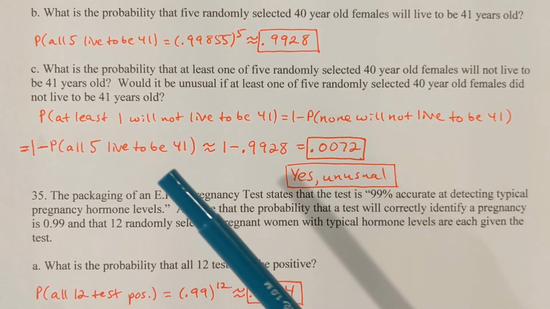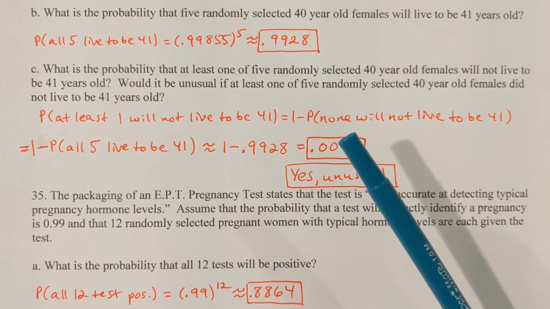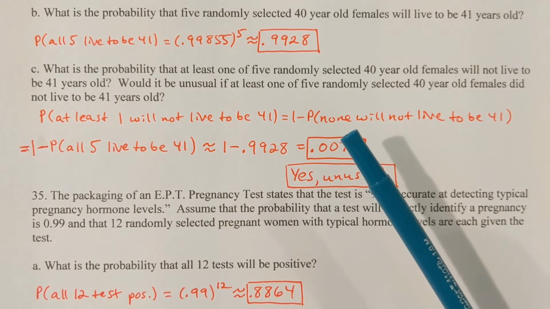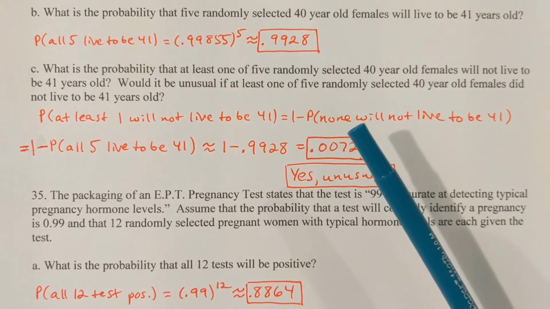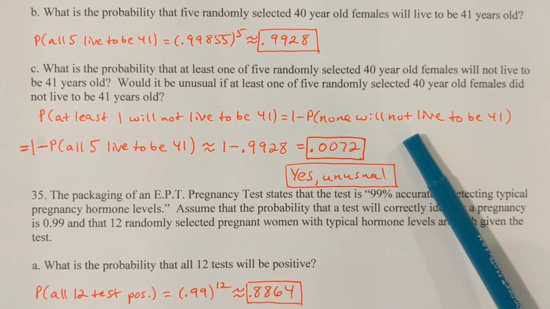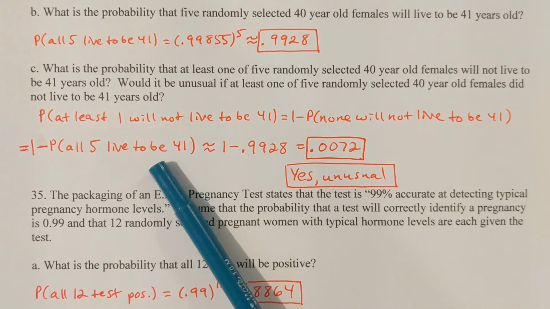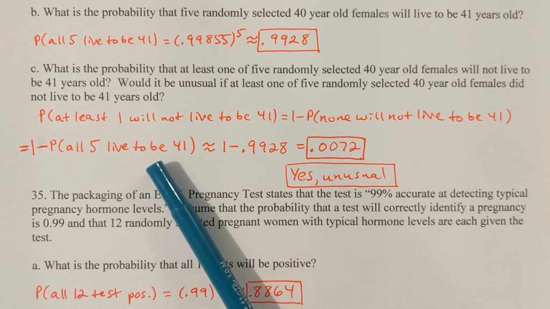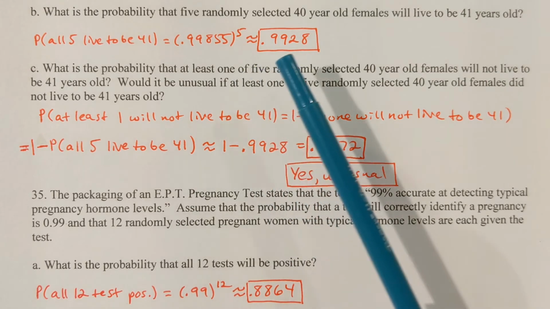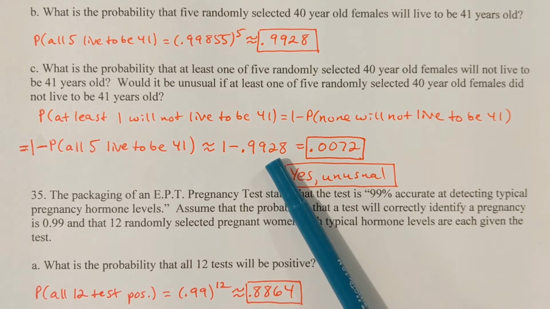The opposite of at least 1 would be none. At least 1 means 1 or more, and so the opposite of 1 or more would be to have less than 1, and if you have less than 1, you have nothing. So I'm looking at 1 minus the probability that none will not live to be 41. Now, if none of these 5 women will not live to be 41, that means that all 5 will live to be 41. Which means rather than having a double negative in the wording here, let's rewrite it so that it's more clear. And now we've already found that probability in part B, so to get the answer to part C, I would just simply subtract that number from 1.